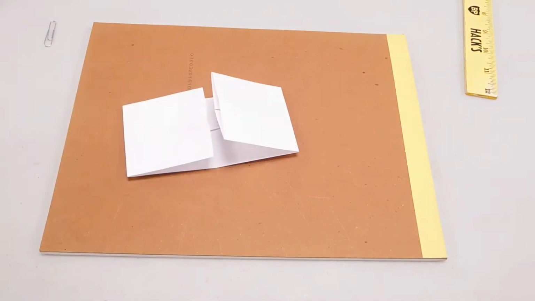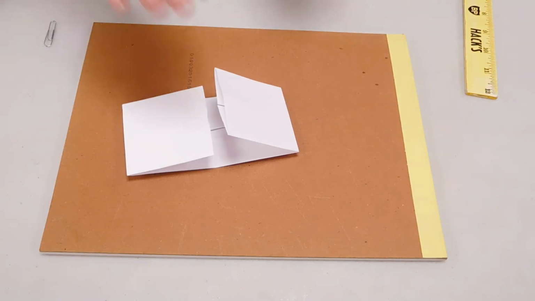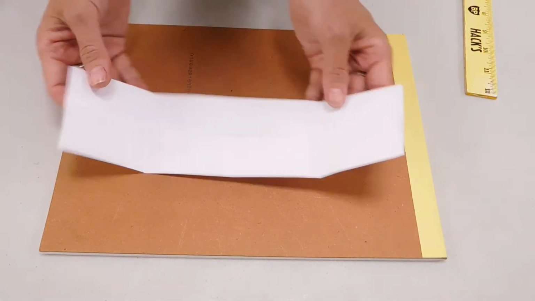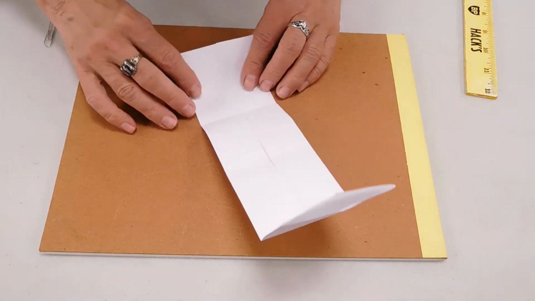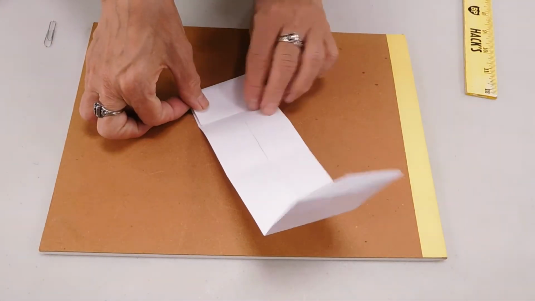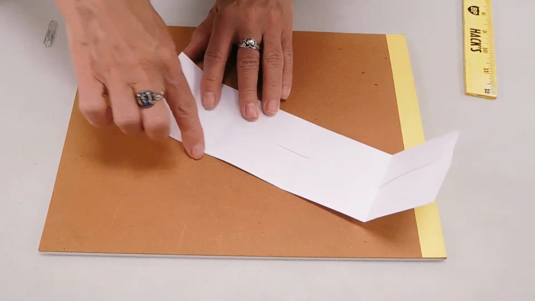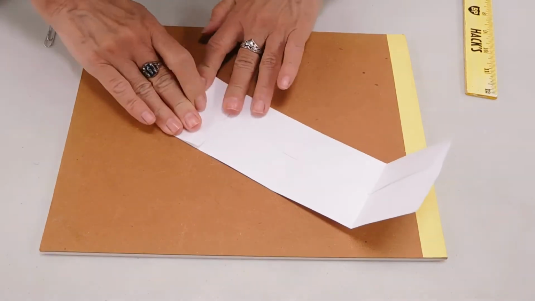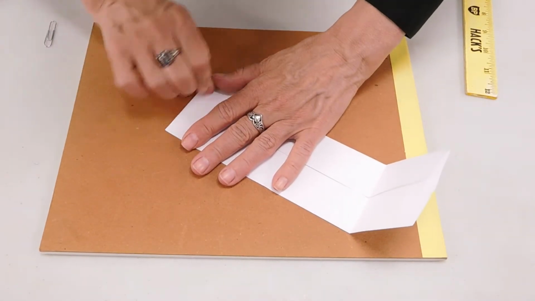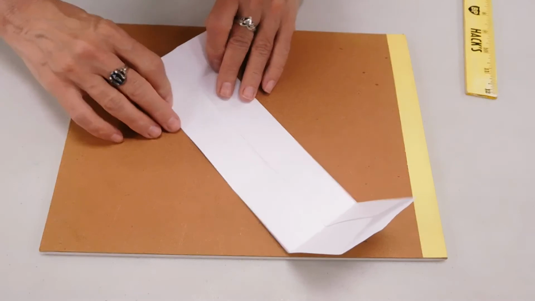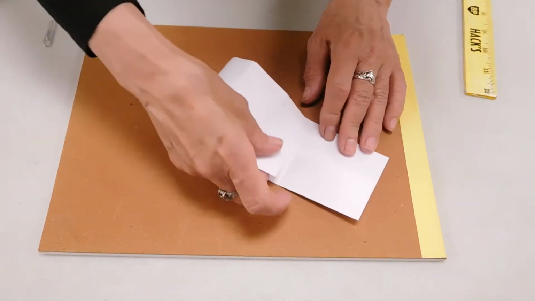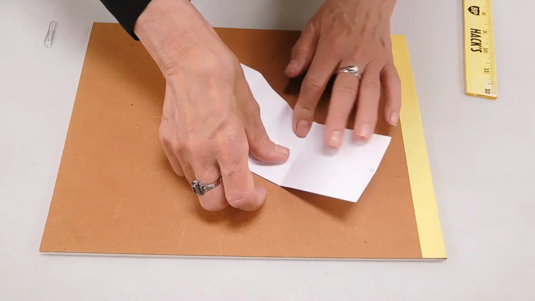And you'll notice if you do this more than once, that on more humid days, it's a little more difficult to do. So next I'm going to fold my outer edge to that line. And then I'm going to fold the outer edge to this last line over here.